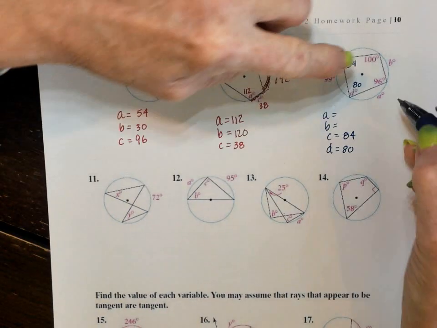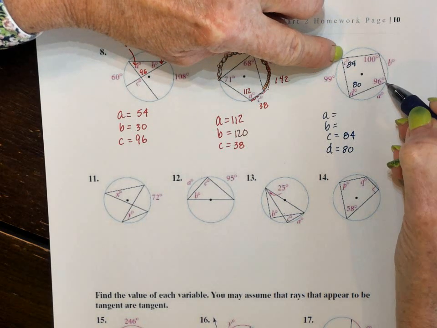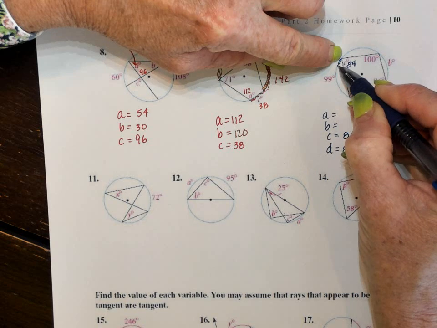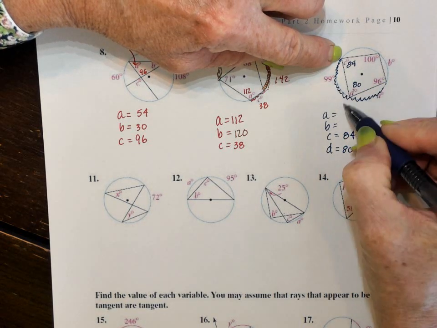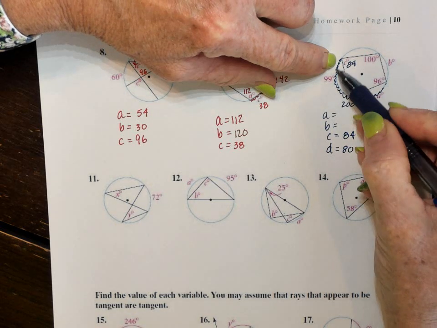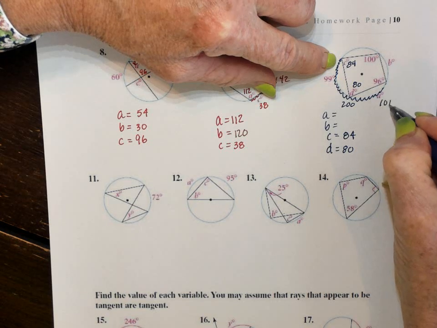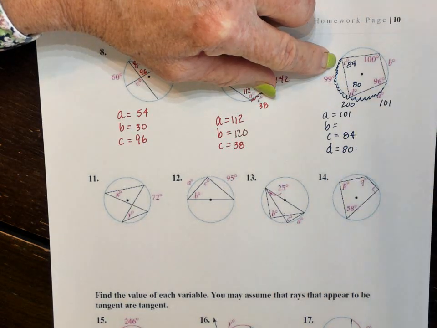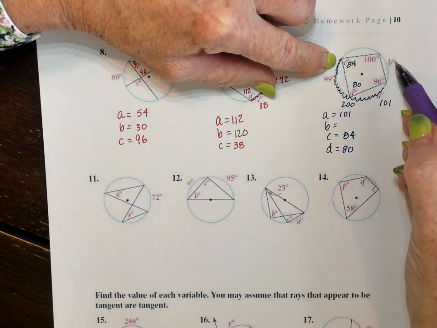I think I'm going to take this 100 right here and line those sides out so that all of this arc is 2 times that 100, which is 200. Subtract off the 99. That leaves us with 101 for A. Let's see, what's left is B.